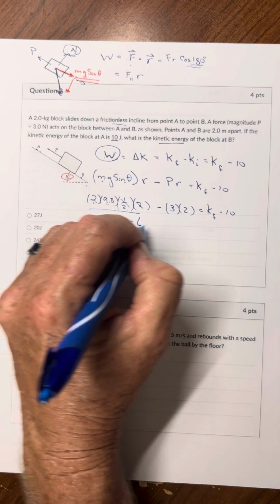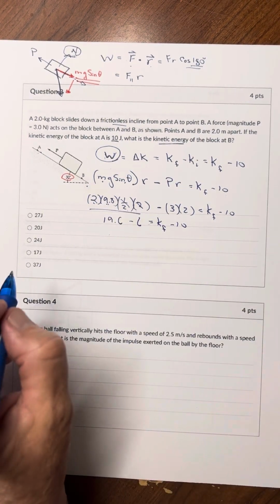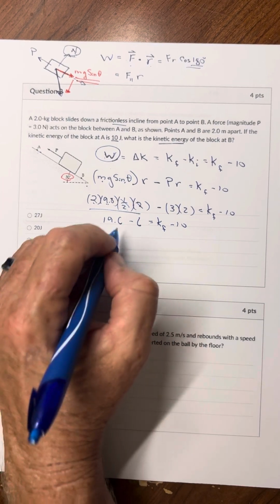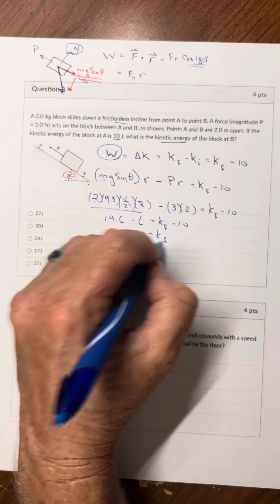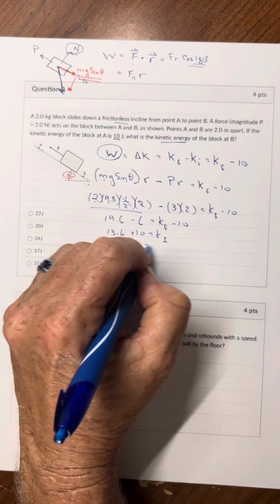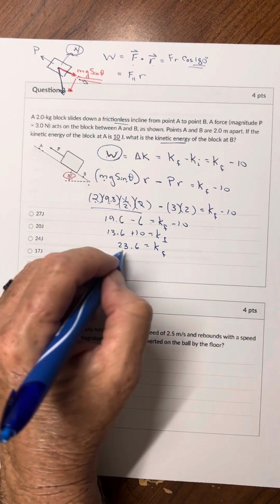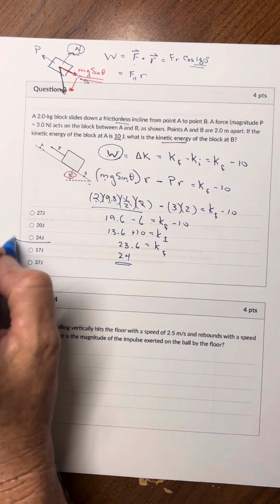All right, minus 6 equals final minus 10. Okay, so 19.6 minus 6 is 13.6. Add 10 to the other side, and we are looking at 23.6. Okay, good. And if I would have rounded, I would have gotten 24 even. And so with two significant figures, it is 24.